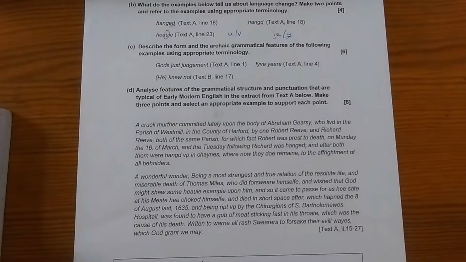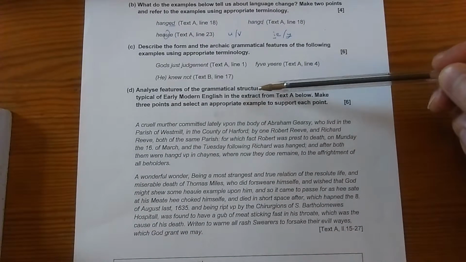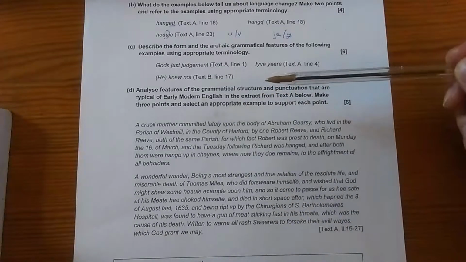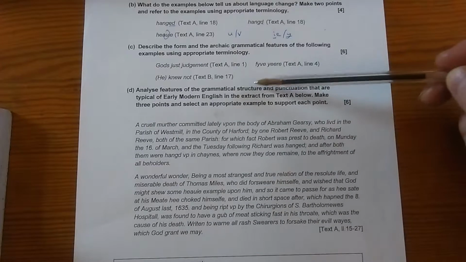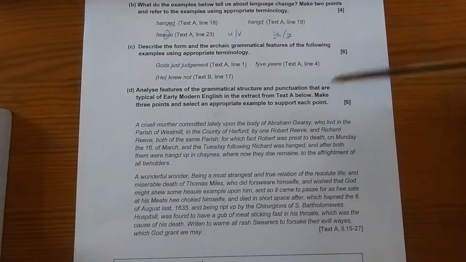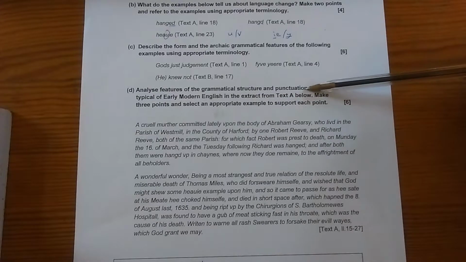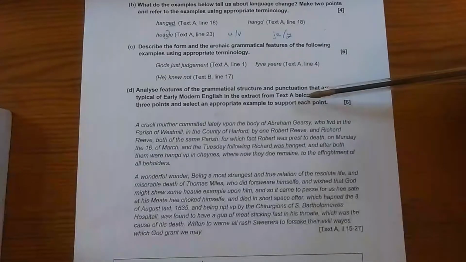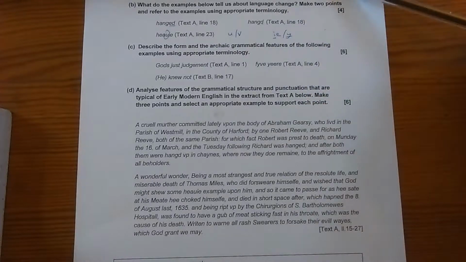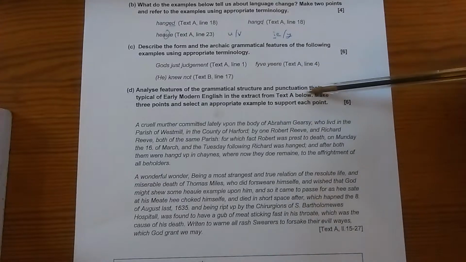If we have a look at the question, you'll see straight away that it tells you exactly what to do, and it's really important to do exactly what it tells you. So analyse features of grammatical structure and punctuation. Grammatical structure and punctuation, not spelling. There are no marks for spelling in answering questions C or D. The spelling can be discussed in questions A and B, but not in C and D.